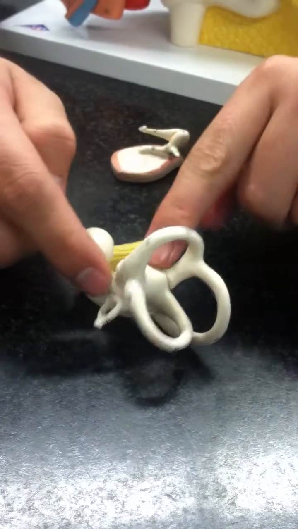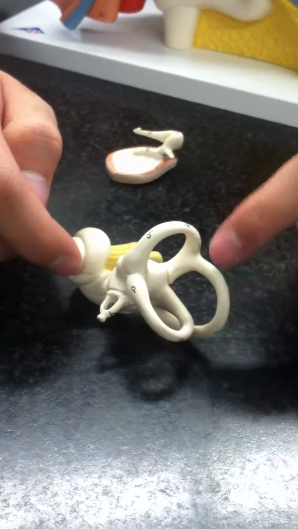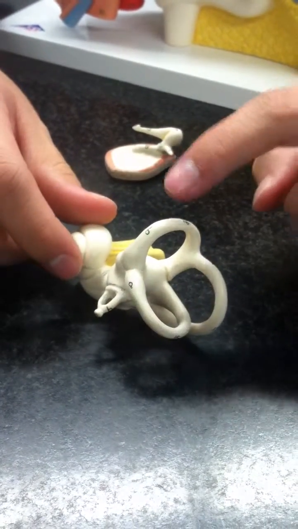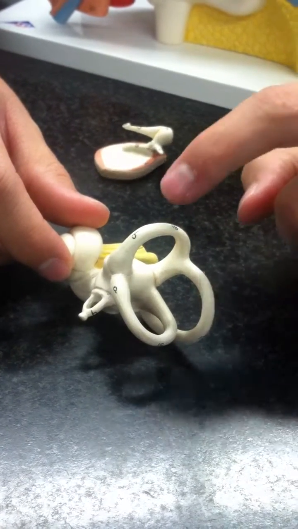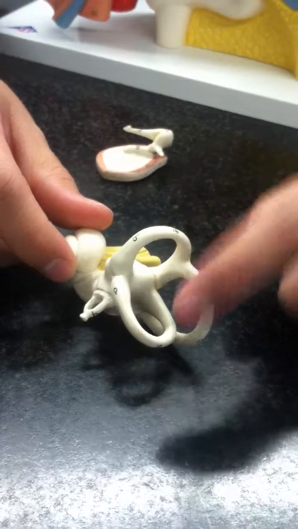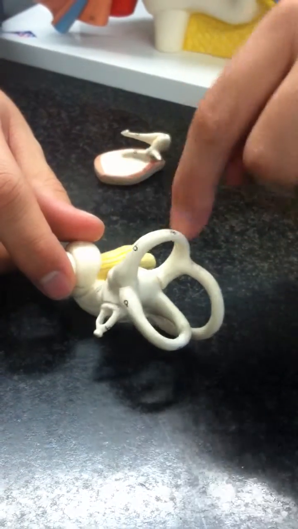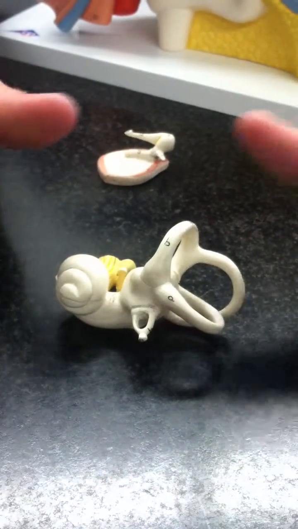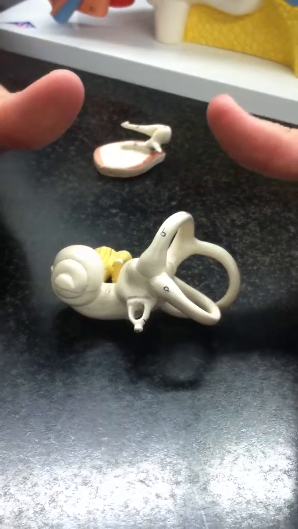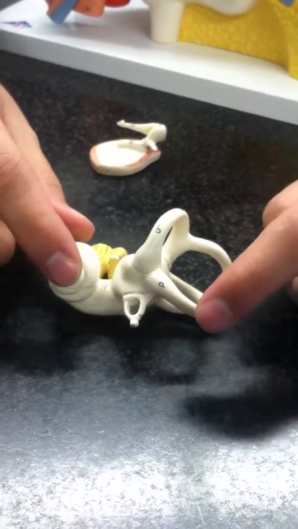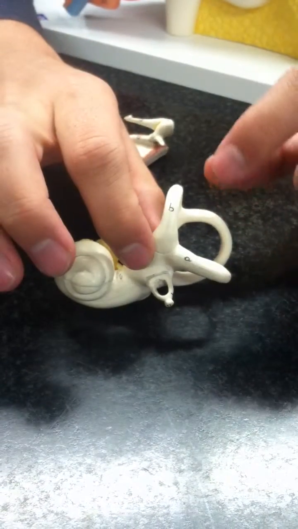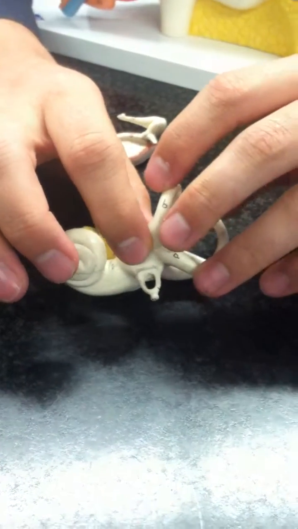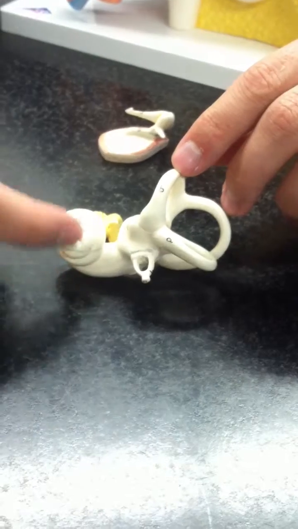Now, attached to the vestibule, all these little structures here are the semicircular ducts. Okay? Now, these semicircular ducts are fluid-filled spaces that are also involved with the vestibular system, or balance. So when you think vestibular system, think semicircular ducts and the vestibule. So that's part of the vestibular system. The cochlea is part of the auditory system.